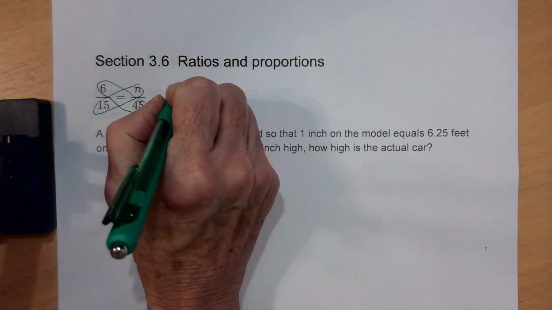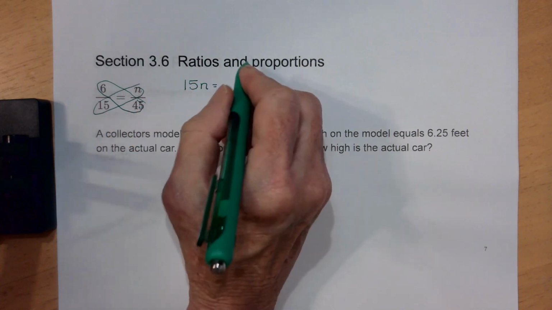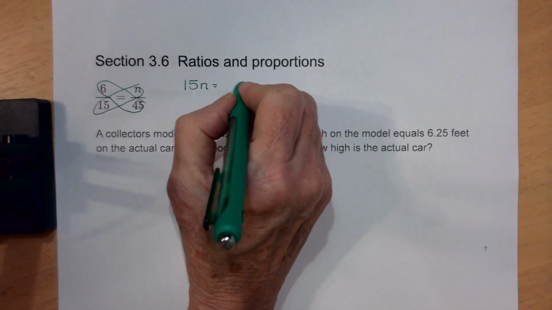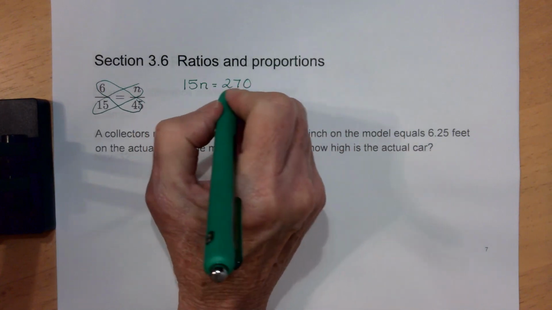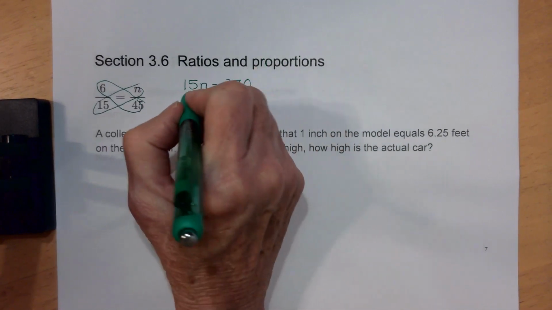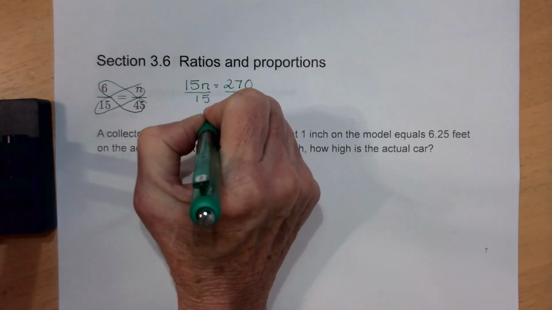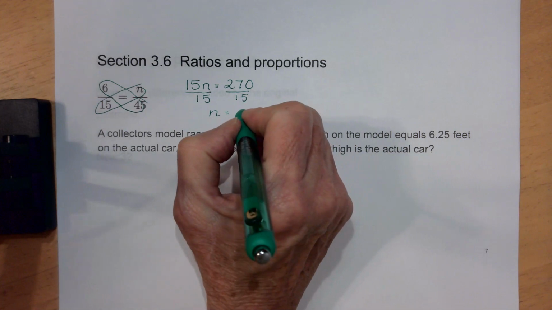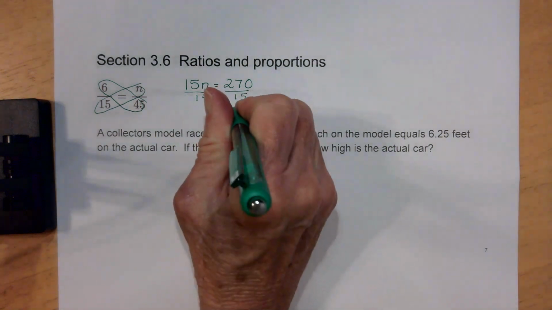So I'm going to put the variable on the left-hand side. So I have 15n on the left-hand side, and that's going to be 270 on the right-hand side. I'm going to divide both sides by 15, and I'm going to get n is equal to 270 divided by 15. It's going to come out even at 18.